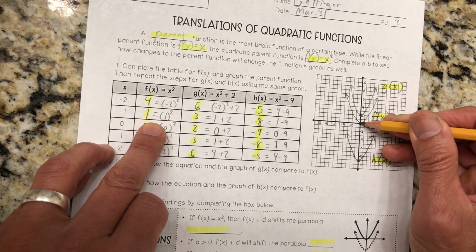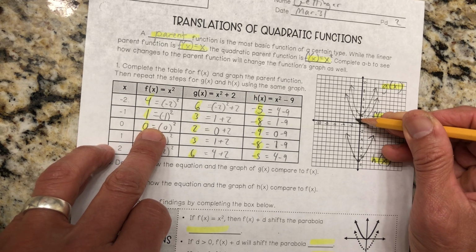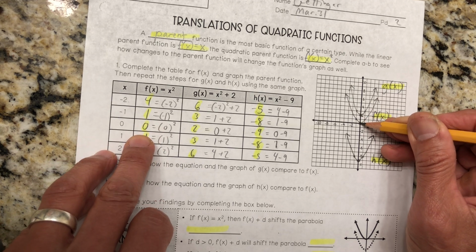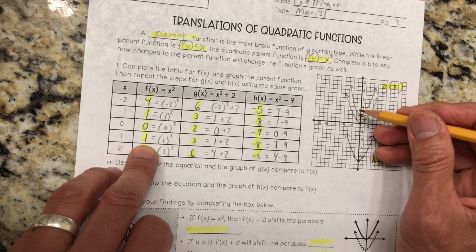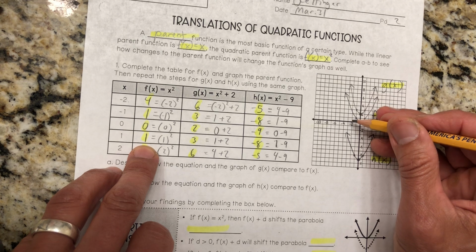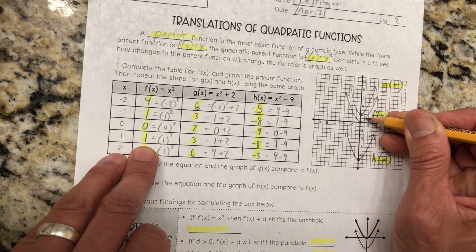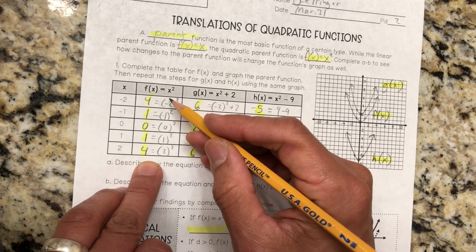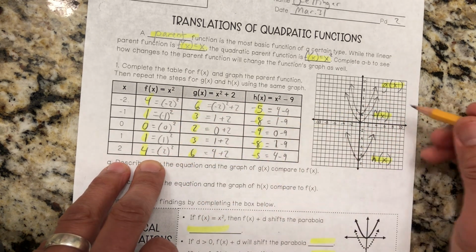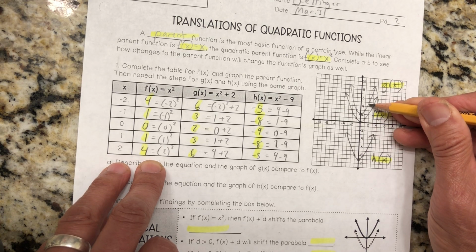If we have -1 and a +1, that's going to be our dot right here. 0, 0, we're going to have a dot on the origin, of course. And for this function, if we have 1 for x, we have 1 for y. That lands us right here. And for this function, if we have 2 for x, we have 4 for y, which lands us right here.